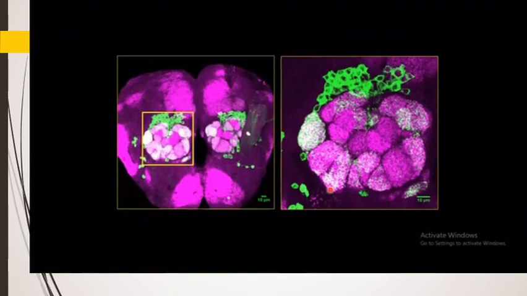Now for example, here is the image at 40x. Once we add a 3x digital zoom, you can clearly see the image quality has improved and the resolution also looks way better.